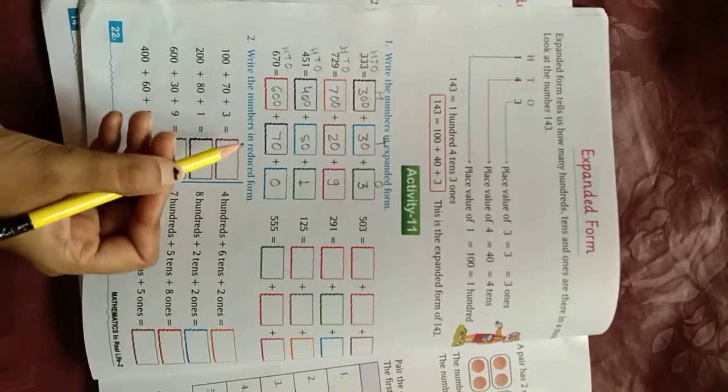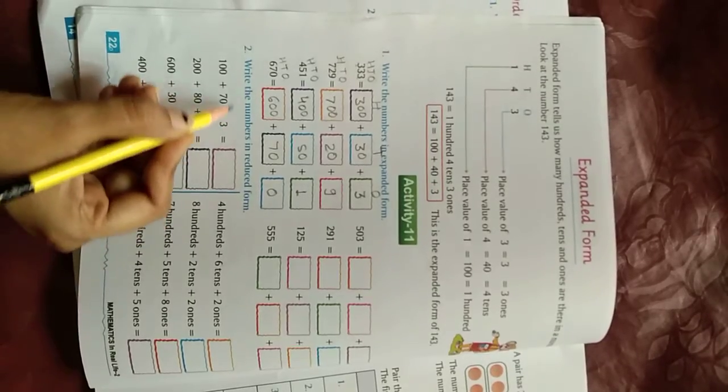Now let's come to the next exercise, that is, write the numbers in reduced form. So here the expanded forms of the numbers are already given, and you have to write these expanded forms in reduced form. So how would you write these numbers in reduced form? You will add these place values of digits. You will get the reduced form.